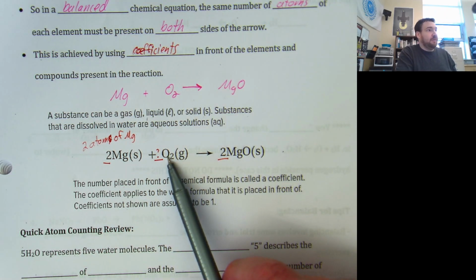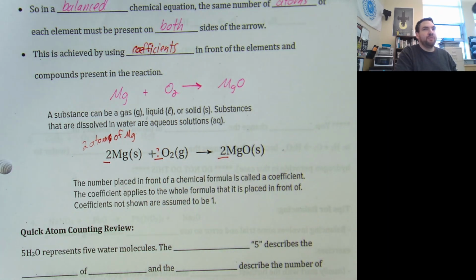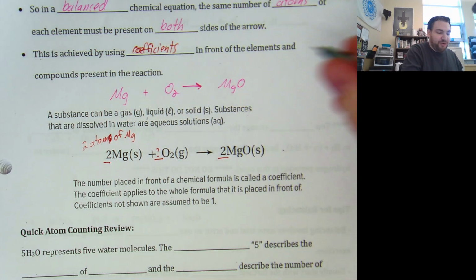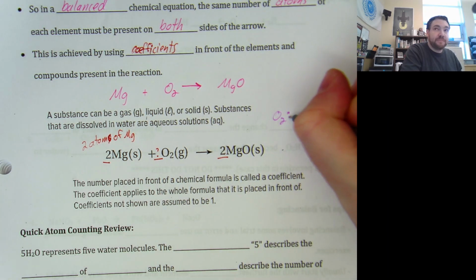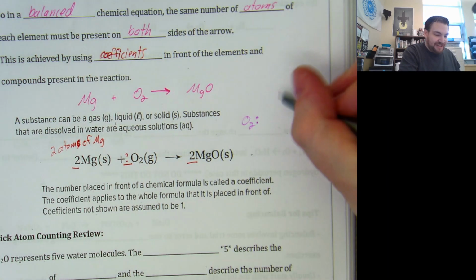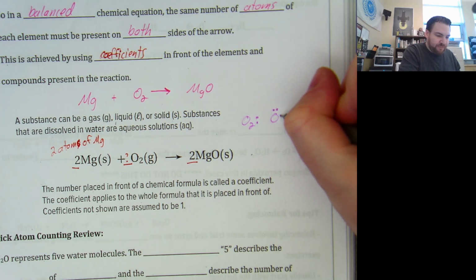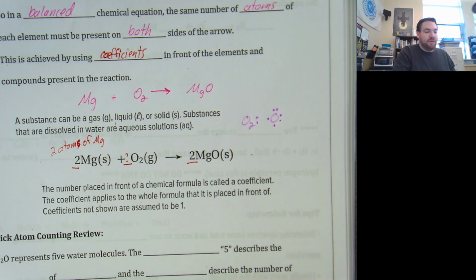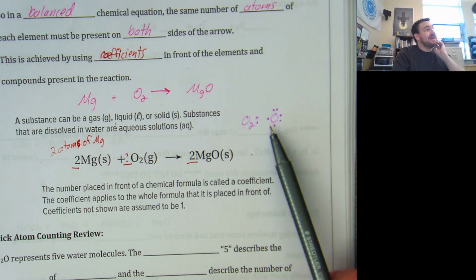O2 is a different animal. Why do we call this thing O2? Think back to our Lewis diagrams. Why is O2 O2? Everything we're doing connects. Let's think back here. I'll draw it over here. Here's O2. A single lone oxygen looks like this with its outer shell.